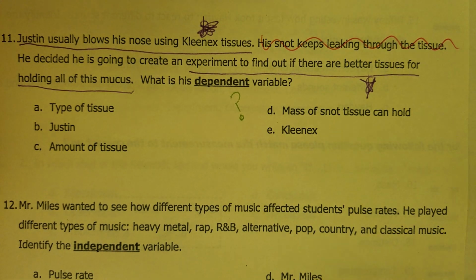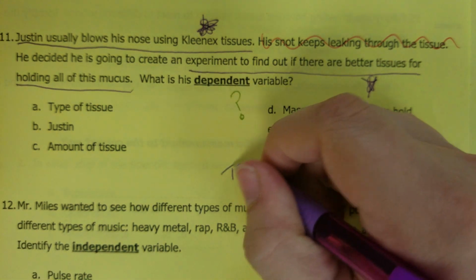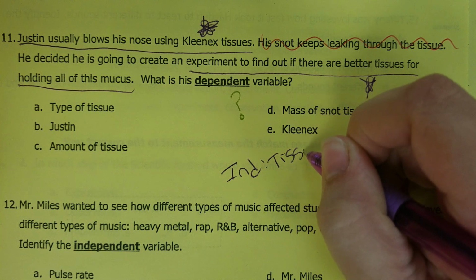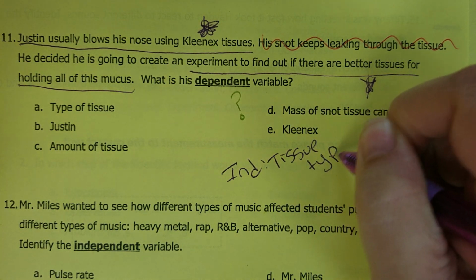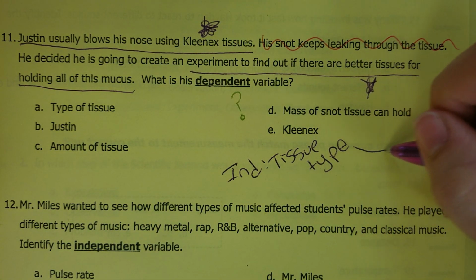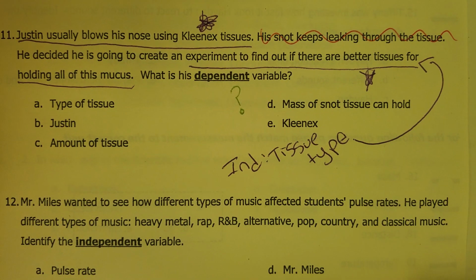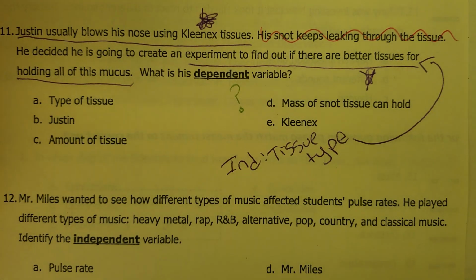So if Justin is choosing, their independent variable is our tissue type, because he's looking for better tissues, then what is dependent on the tissue type?